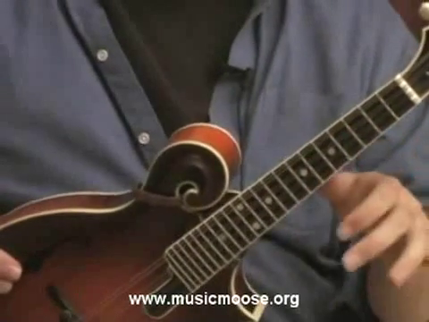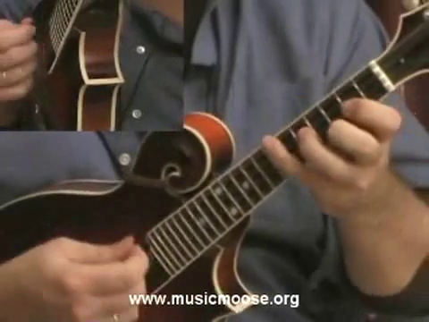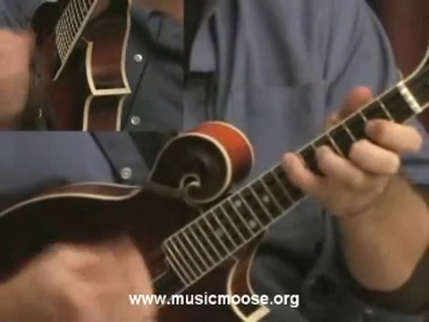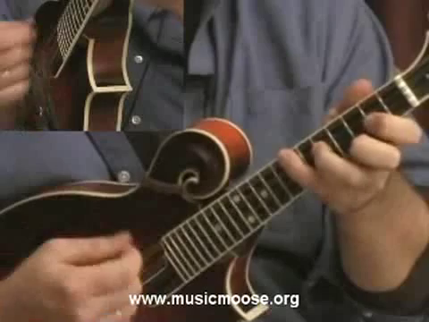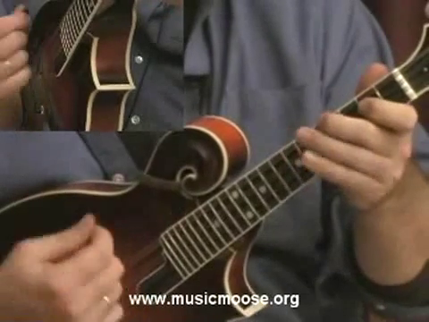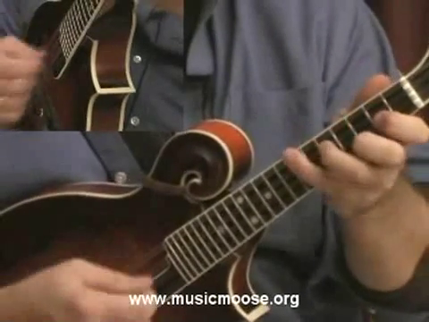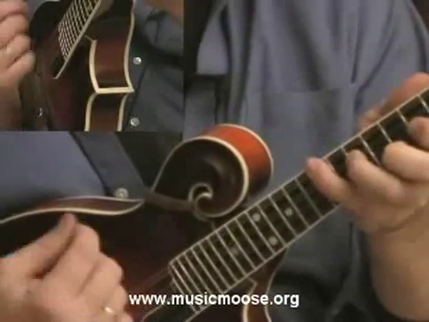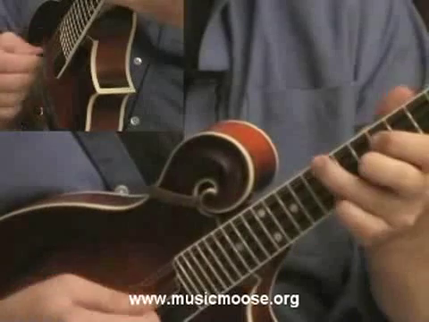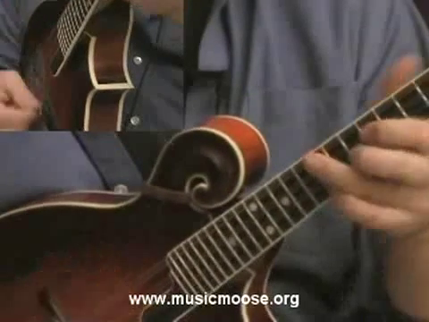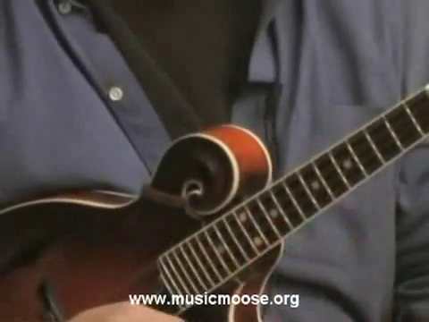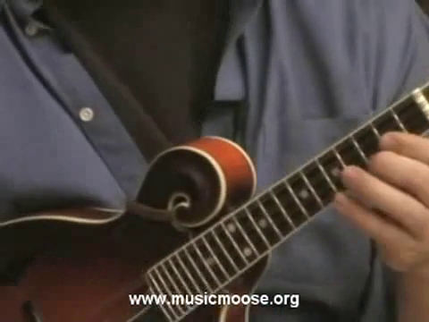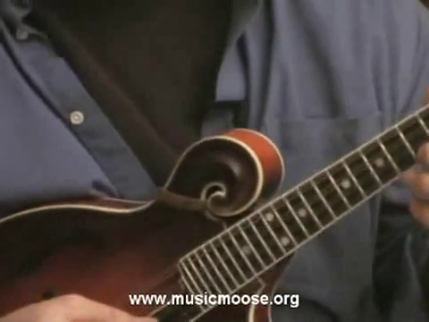So on the Foggy Mountain tune, rather than just chop through like a G, to an E minor, to a G, to an E minor, to a G, to a D, to a G, the one thing I like to do is, okay, where else does the G chord live? It could live anywhere on the neck.